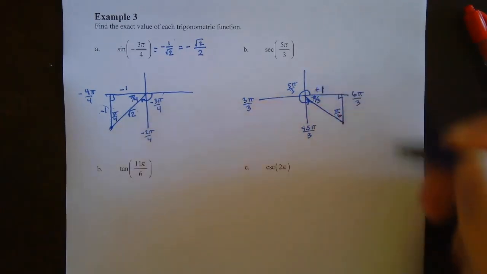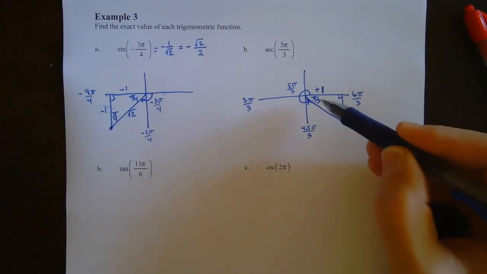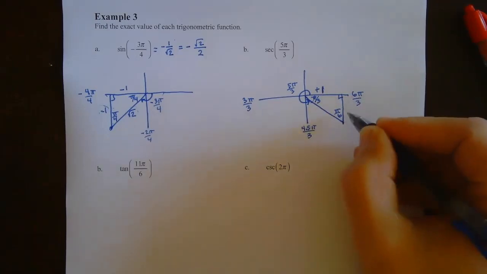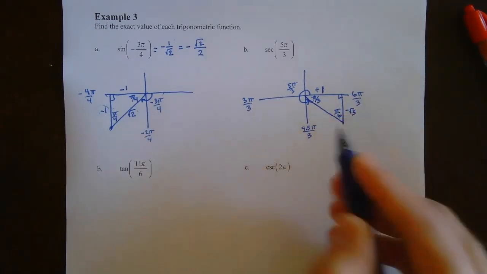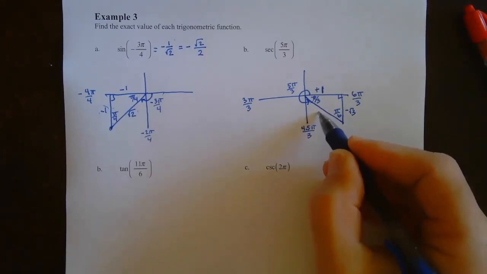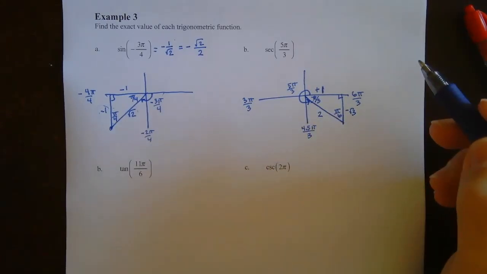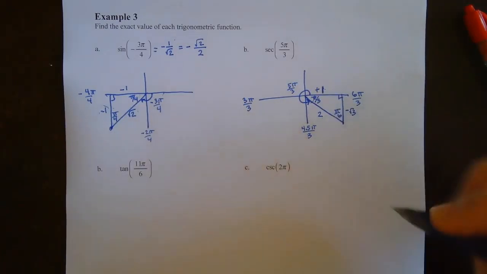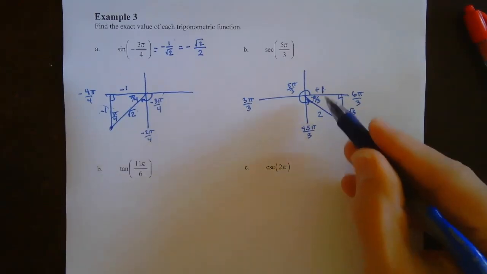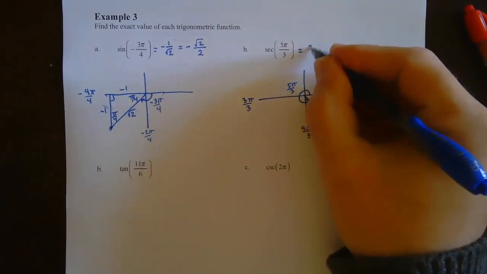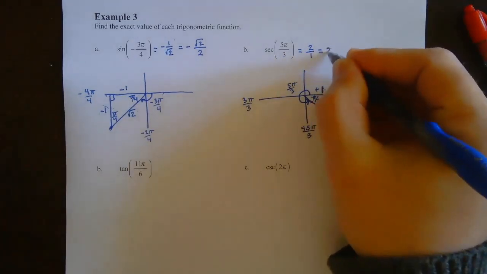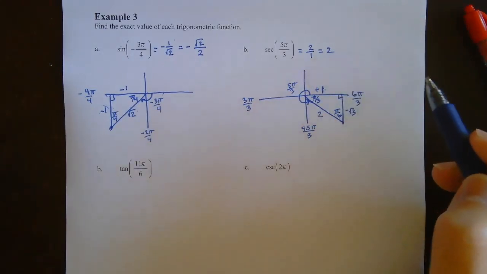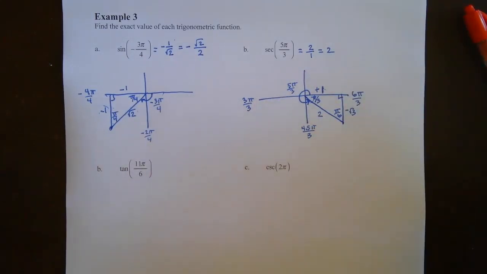I'm going to even put positive right there, though you wouldn't have to. Opposite the pi over 3 is the square root of 3, but the direction is we're going down, so this would be negative square root of 3. And then the radius or hypotenuse is 2. Now, cosine is your x over your r, so 1 over 2. The reciprocal of that would be 2 over 1, which is 2. So secant of 5 pi over 3 is 2.